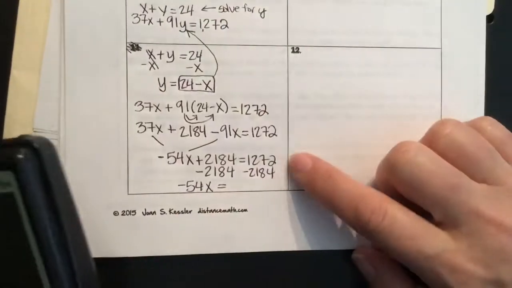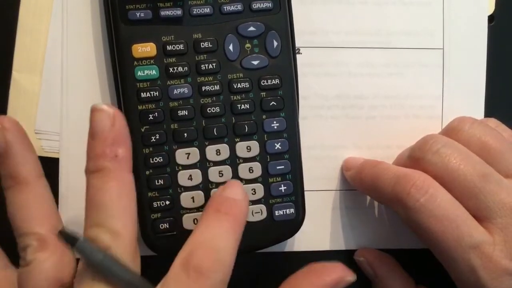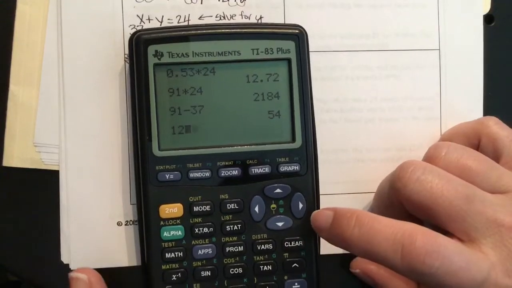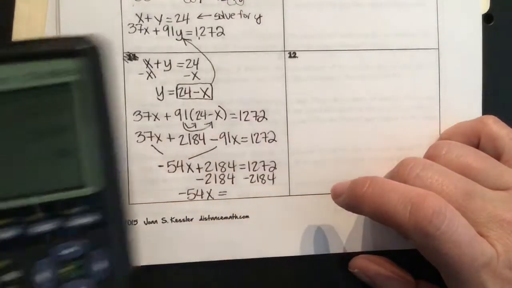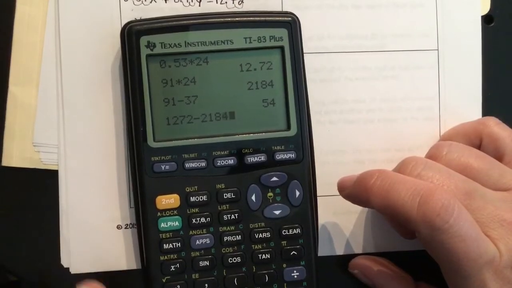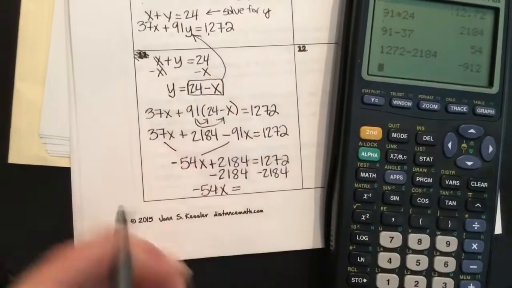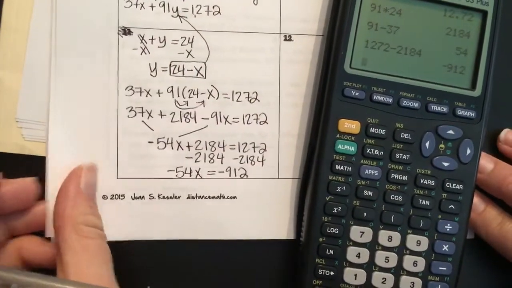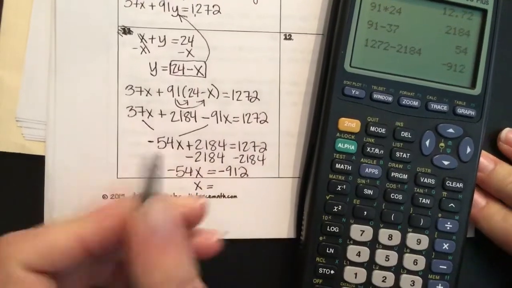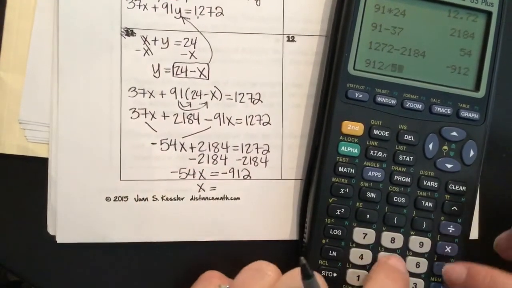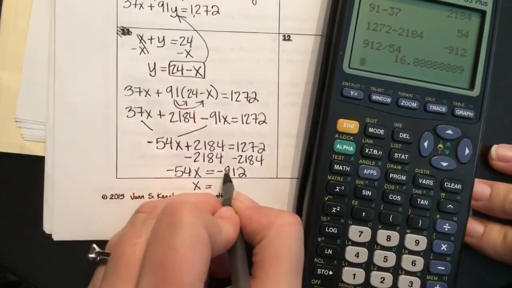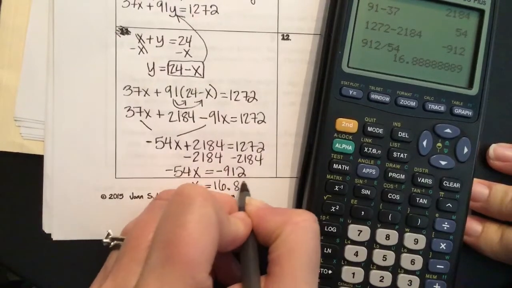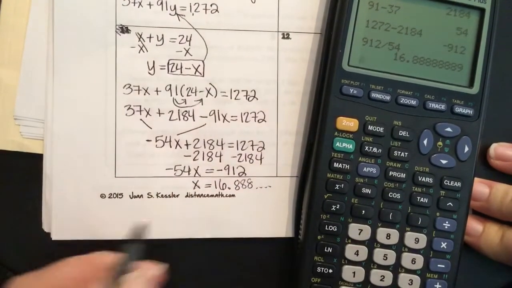Go ahead and do this in your calculator. 1272 minus 2184. And you get negative 912. And then now when you do your division, 912 divided by 54, you get a negative divided by a negative, so that's a positive 16.888. And remember, they said you could round it to the nearest whole.